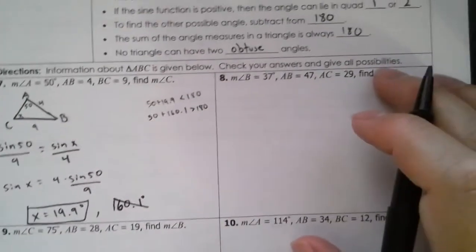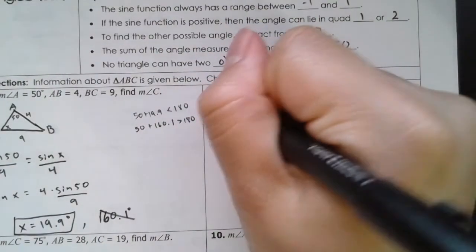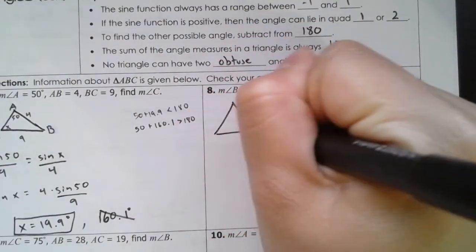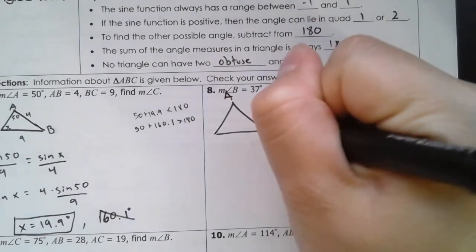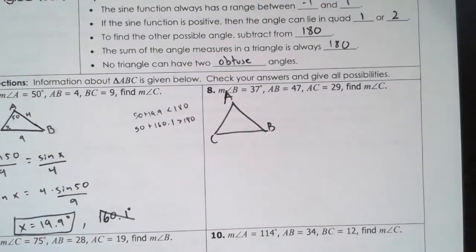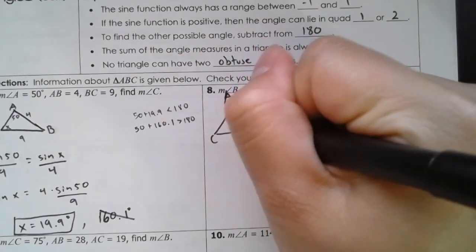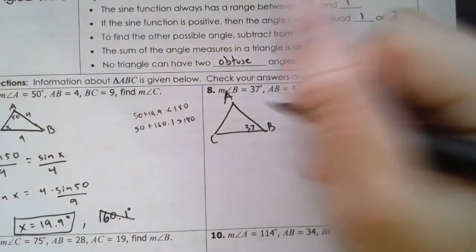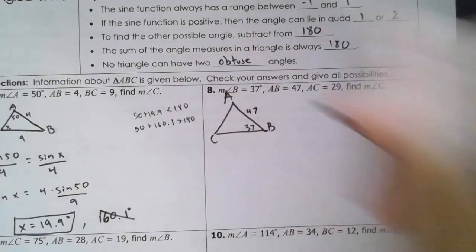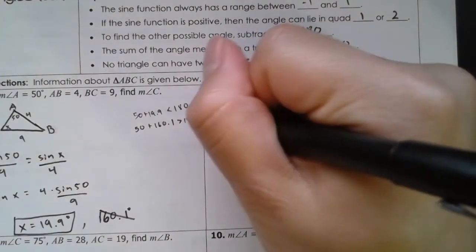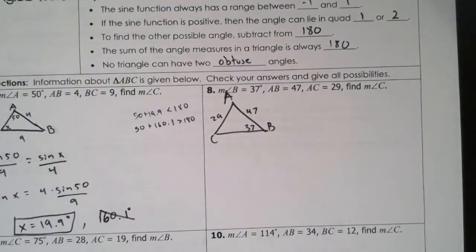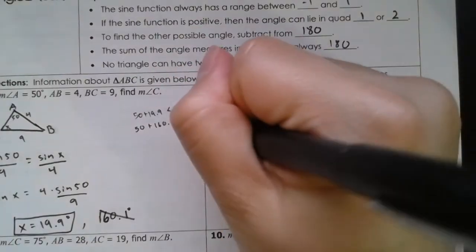Number 8, again, draw out the triangle ABC. This is the measure of angle A, a measure of angle B is 37. It says AB is 47, AC is 29, and it says find measure of angle C. So this guy.